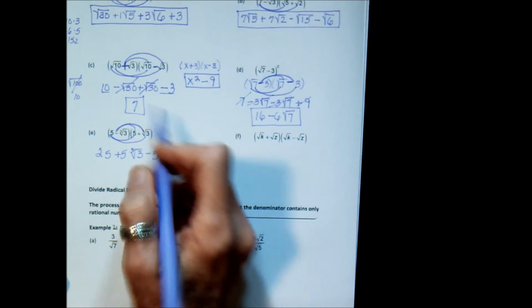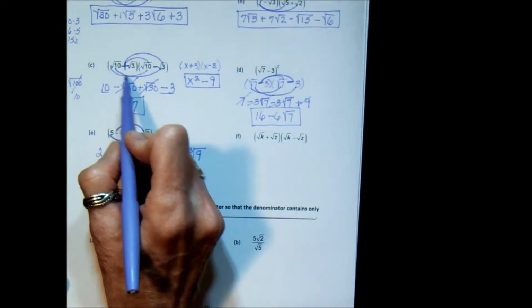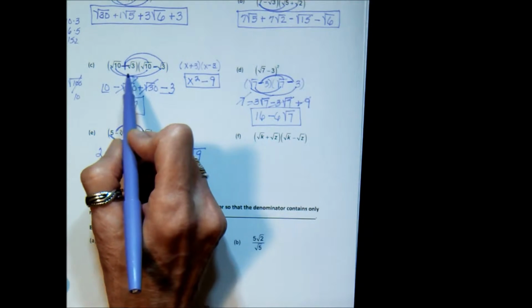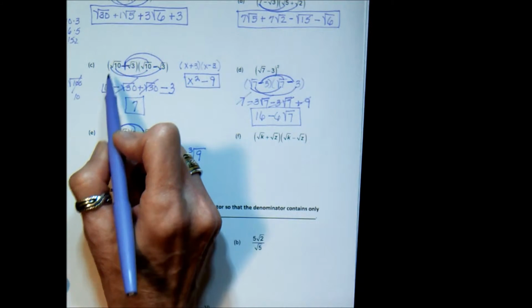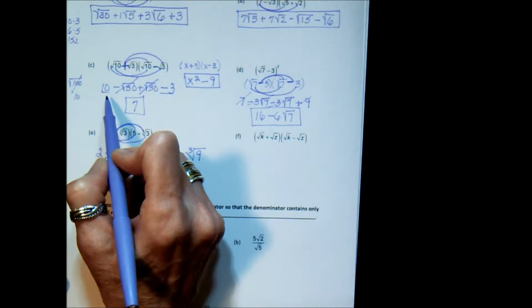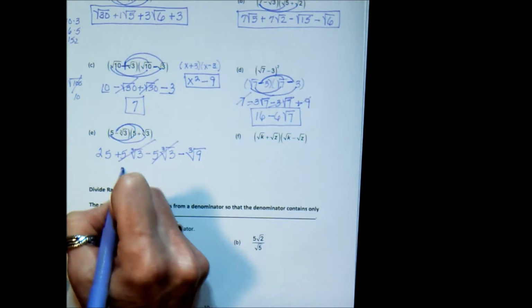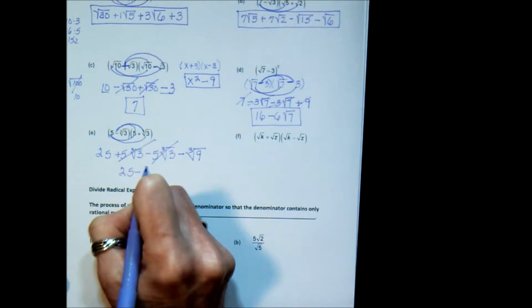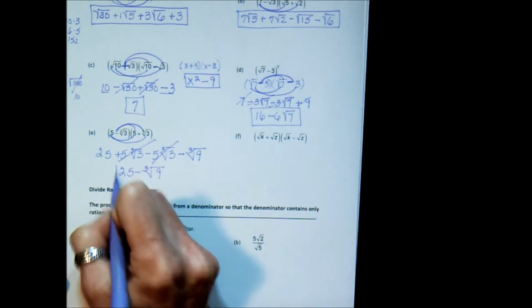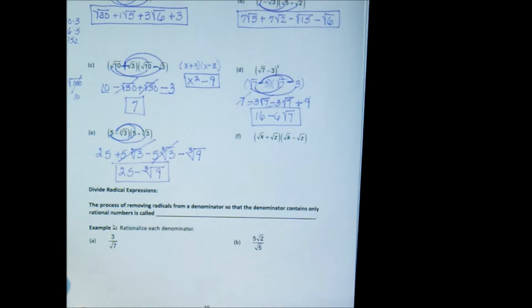So the only time multiplying the radical times itself one time caused the radical sign to go away and just leave me with 10 is when it was a square root. These do make a 0, and I'm left with 25 minus cube root of 9, and I can't simplify that.